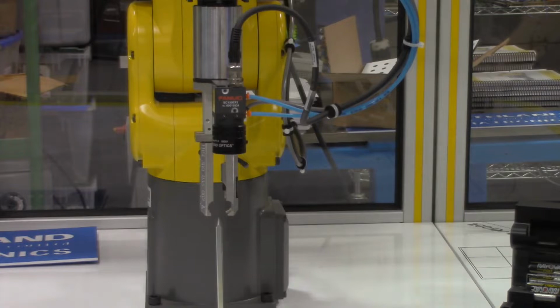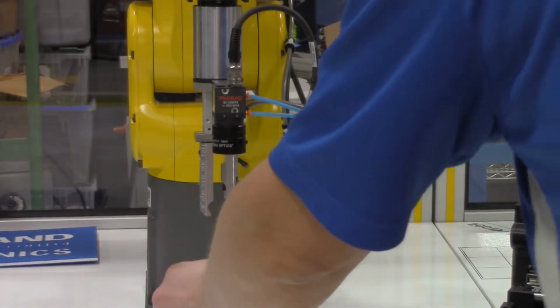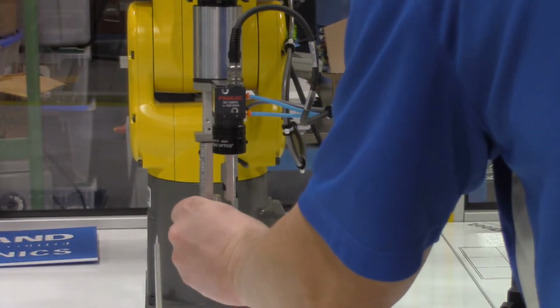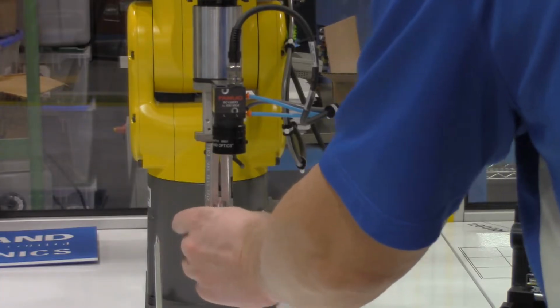So there we go. So what I'm going to be doing is to install this tool. I'll just kind of scoot this out of the way for a second. Into the end of the arm, and then turn it on. There we go.